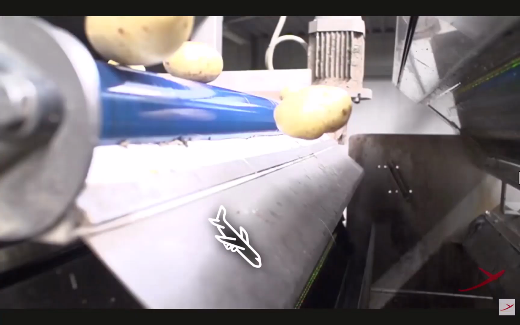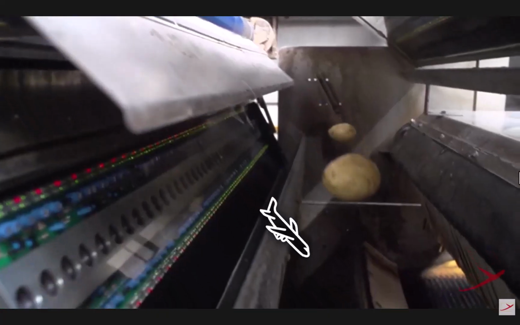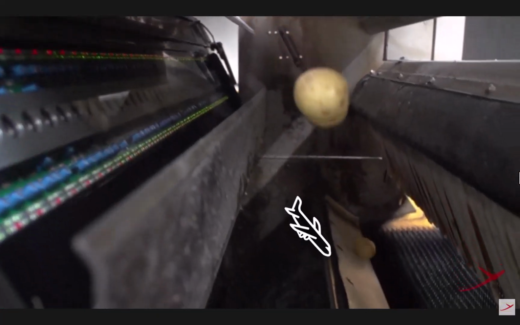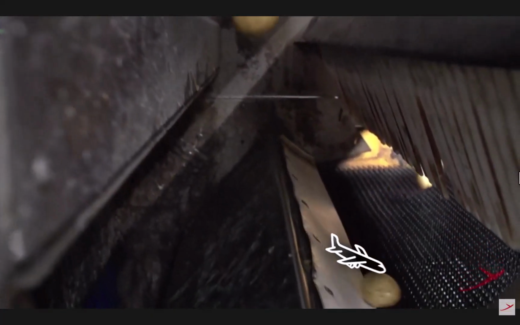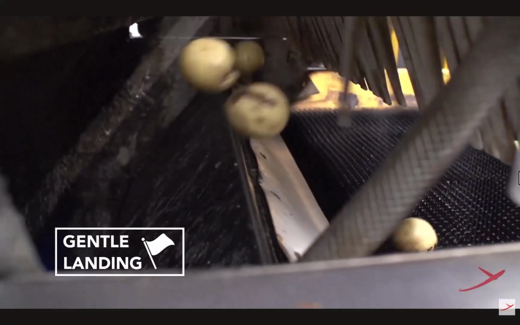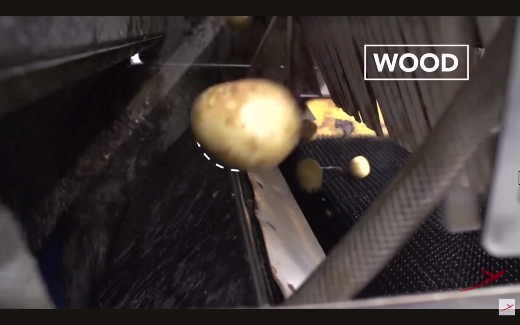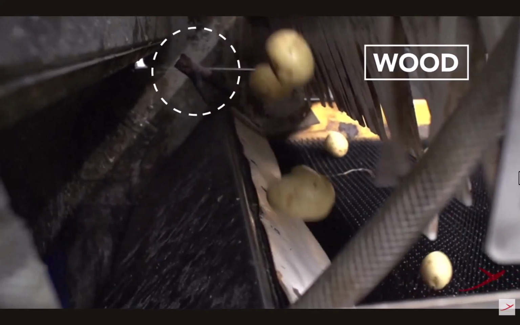So you'll see soon the manual ejectors will be activated when any of those color discrepancies are noted, and they are removed from the line to be put into discard bins so they don't progress any further.